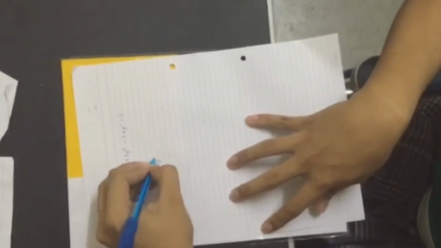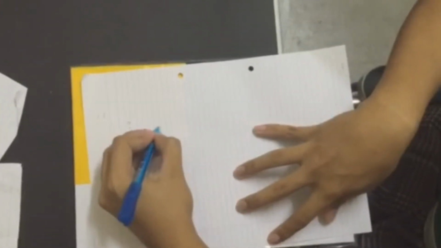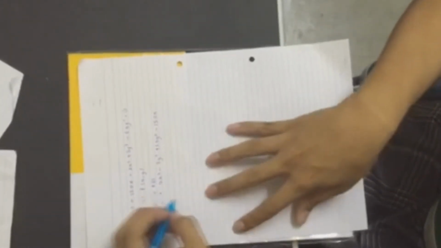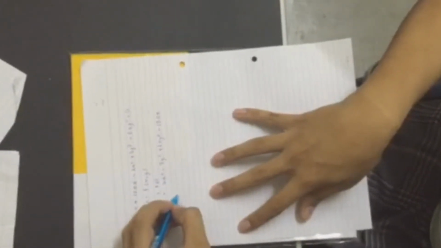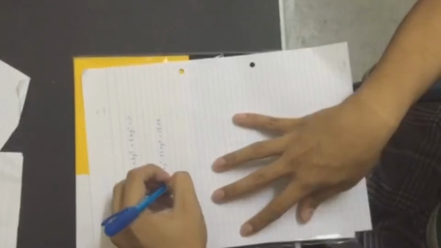Then we bring z to the left-hand side and the others to the right-hand side, which is equal to 2x cubed minus 3y cubed plus 6xy squared minus 150x. That is f(x, y) equal to this equation.